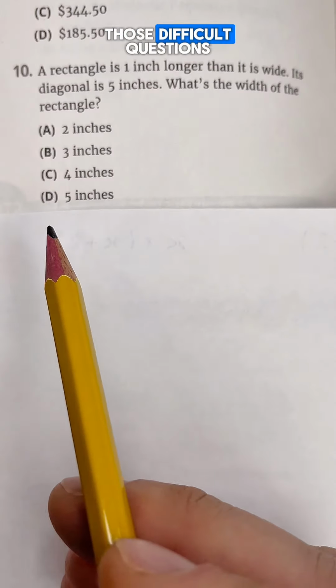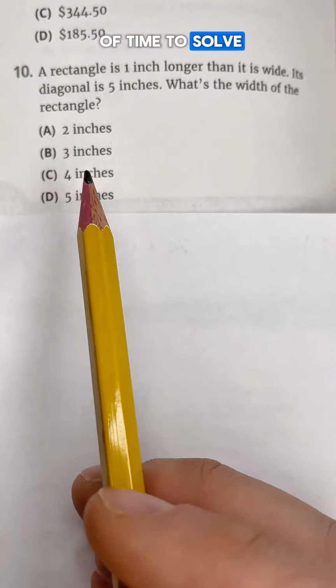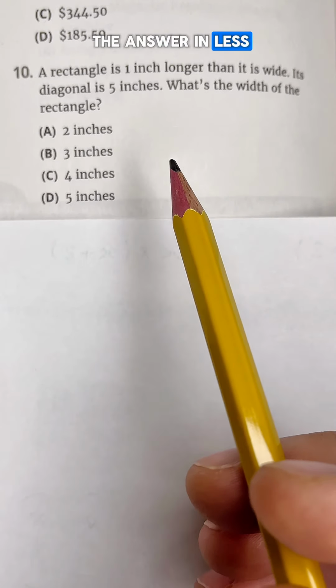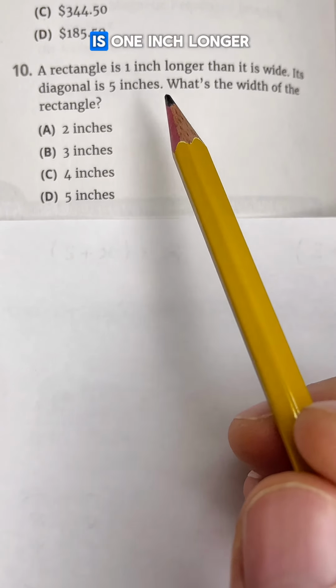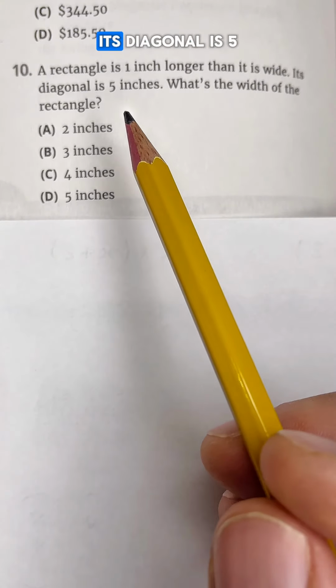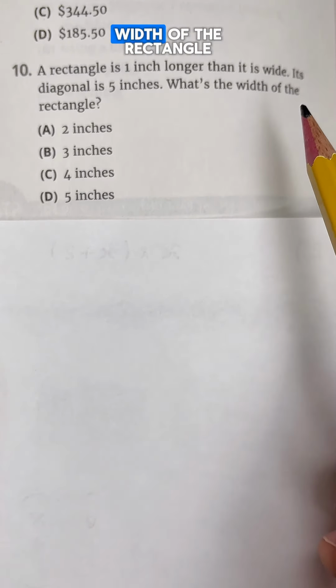This is one of those difficult questions that takes a lot of time to solve, but if you know the trick, you can get to the answer in less than 10 seconds. It says a rectangle is 1 inch longer than it is wide. Its diagonal is 5 inches, and what's the width of the rectangle?